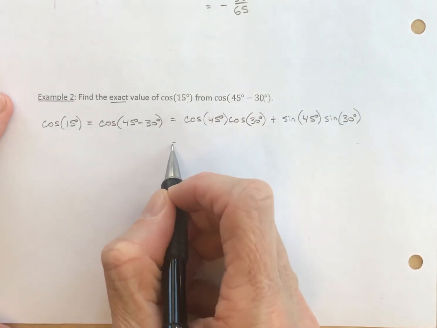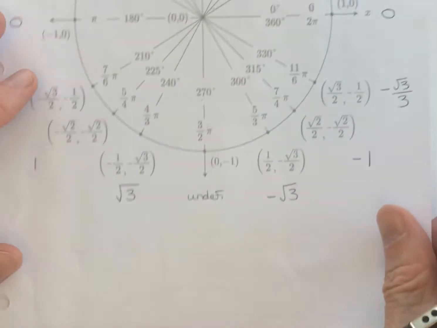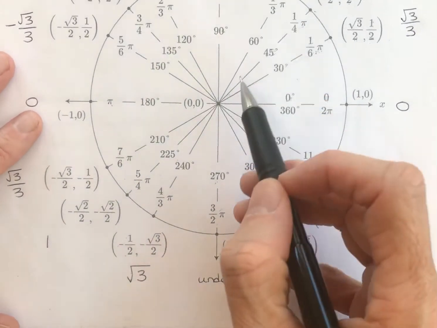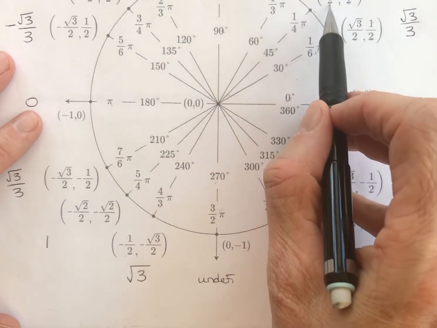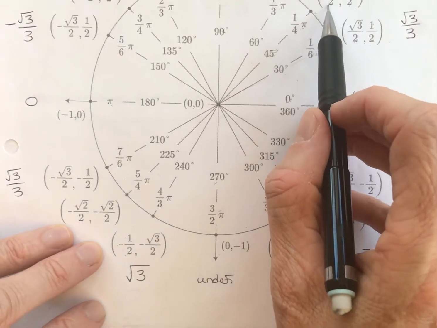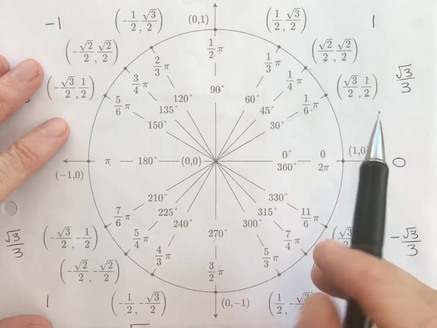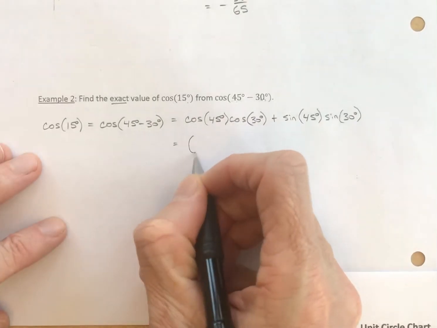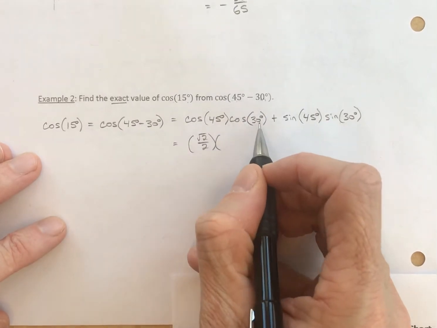Okay, now let's use our unit circle. Cosine of 45 degrees. Let me get the unit circle out. Okay, so the cosine of 45 degrees, here's 45 degrees. The cosine is the x value. It is √2/2. Cosine of 45 is √2/2. So this is √2/2 times the cosine of 30 degrees.